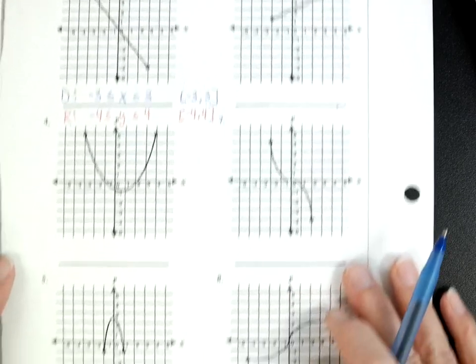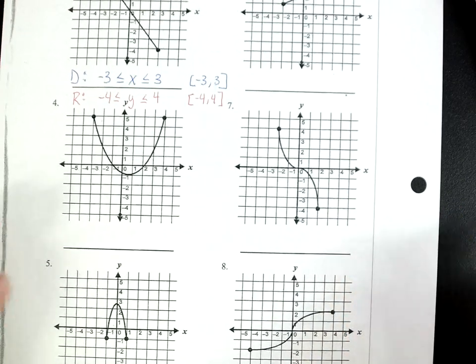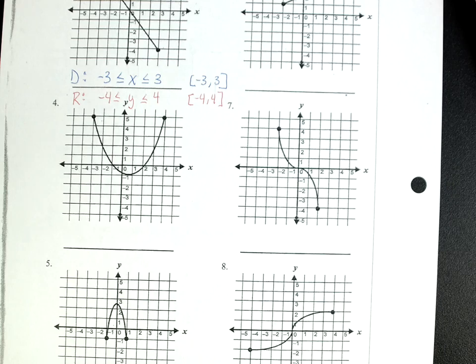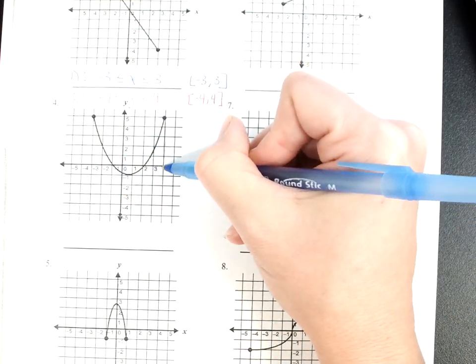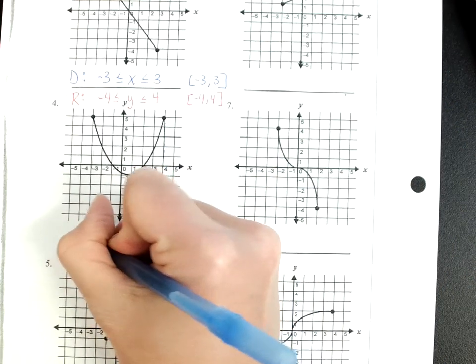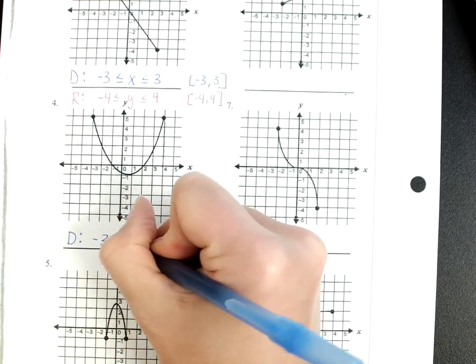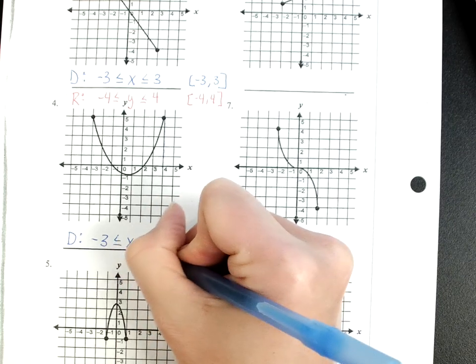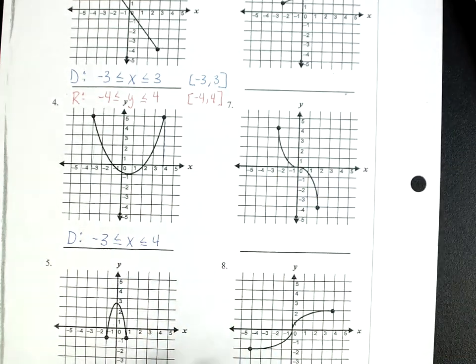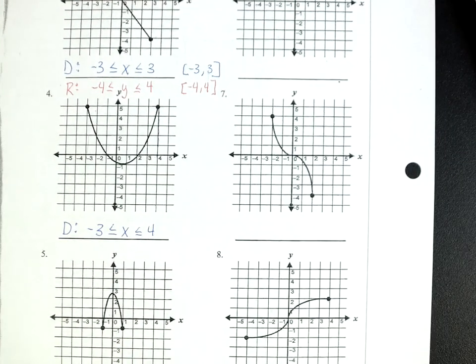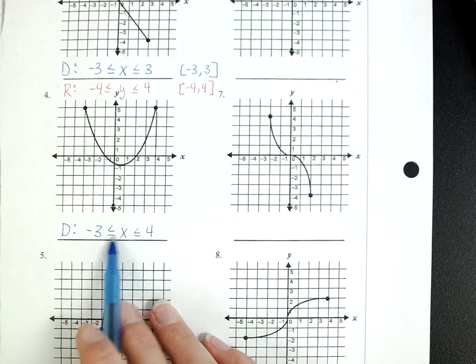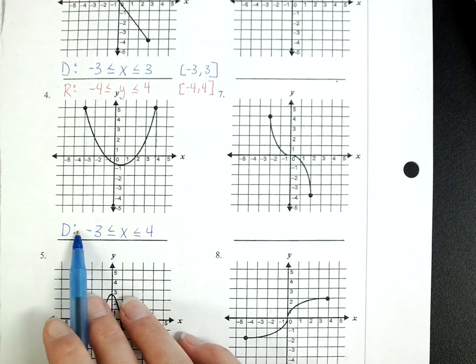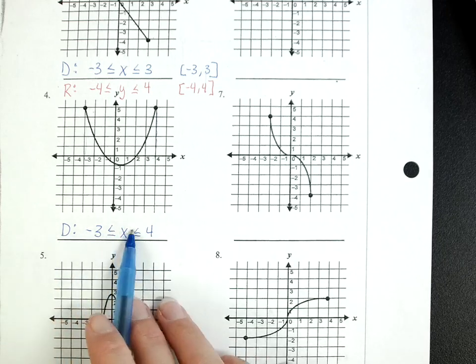Going back down the page, problem number 4. Domain, left to right. Point furthest to the left, point furthest to the right. Now, one thing about using interval notation versus inequality notation is with inequality, I put the x there, so you should be able to realize that that's the domain without having to actually label it.